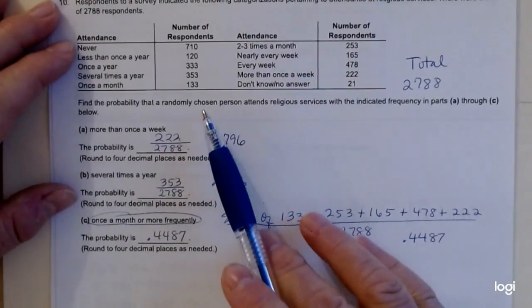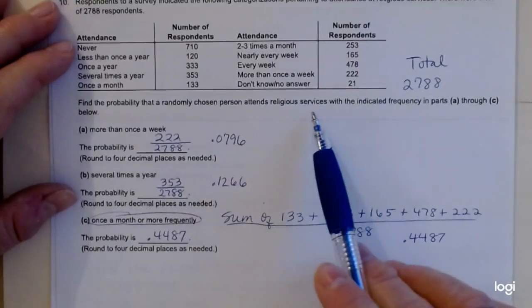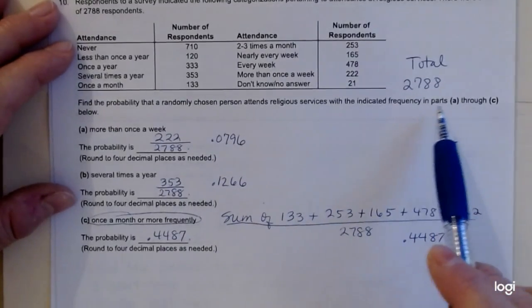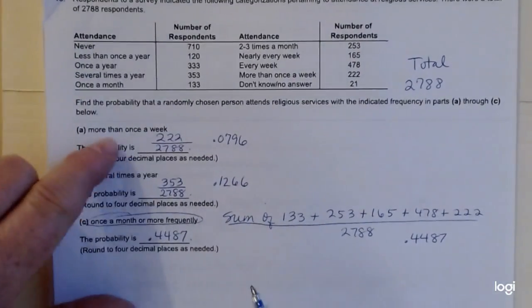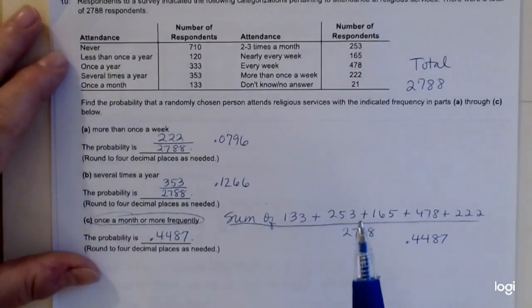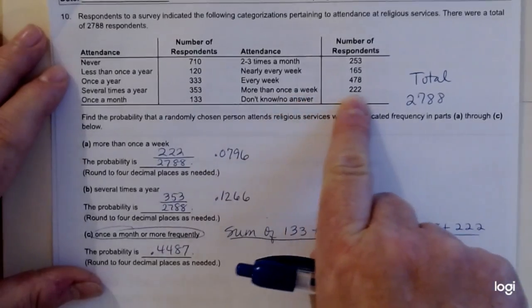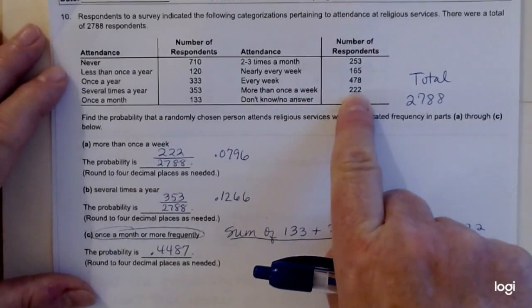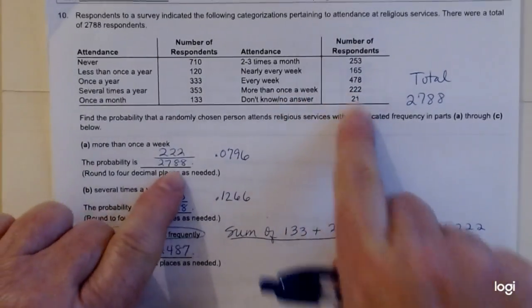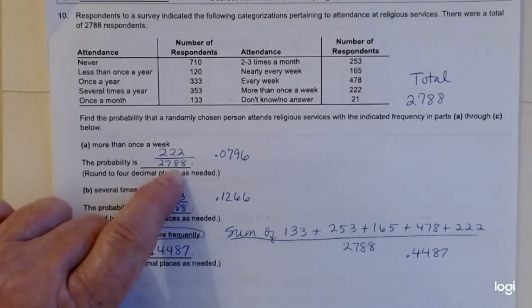Find the probability that a chosen person attends religious services with the indicated frequency in parts A through C below. So first of all, more than once a week. We're going to find more than once a week, which is right here. And the number of people who gave that response was 222 out of the 2,788 who responded.